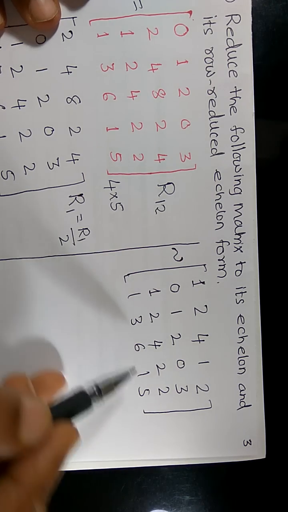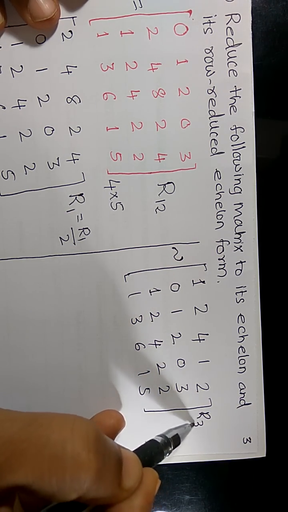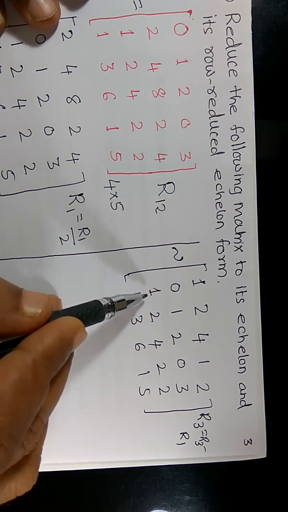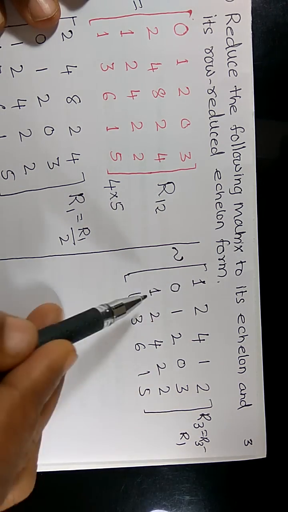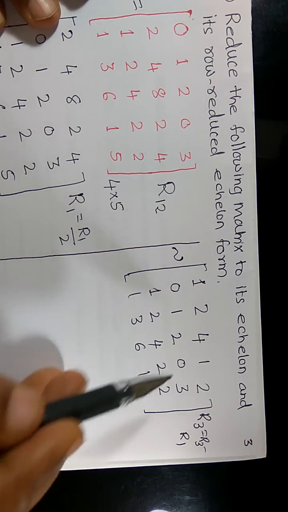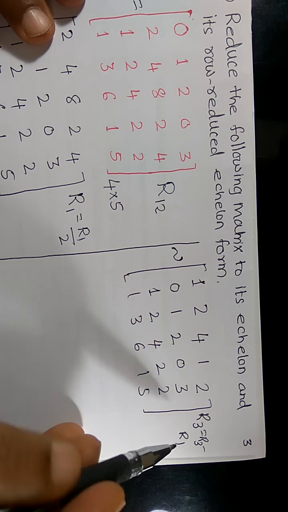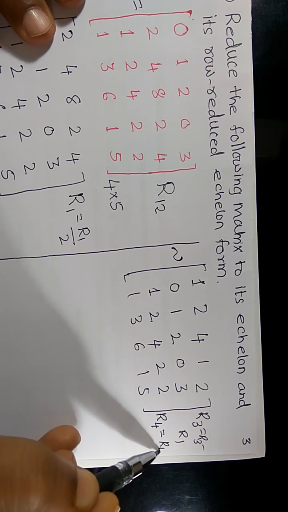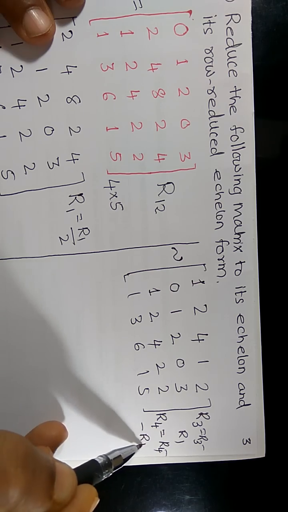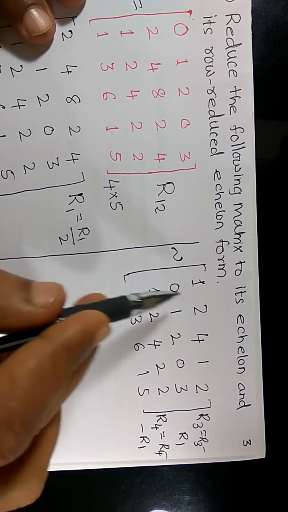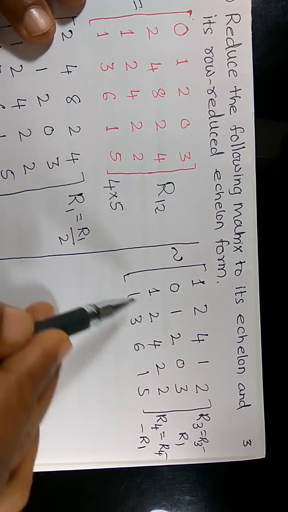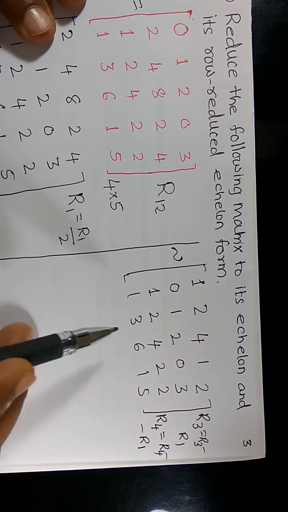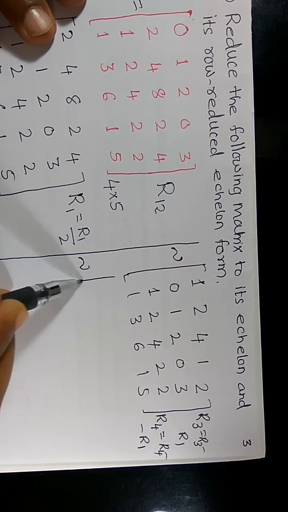Right? So now I can operate R3 is equal to R3 minus R1. R3 minus R1: 1 minus 1, 2 minus 2, 4 minus 4. Right? Similarly, I can operate R4 is equal to R4 minus R1. R4 minus R1: 1 minus 1, right? 3 minus 2, 6 minus 4, etc. So you'll get an equivalent matrix.